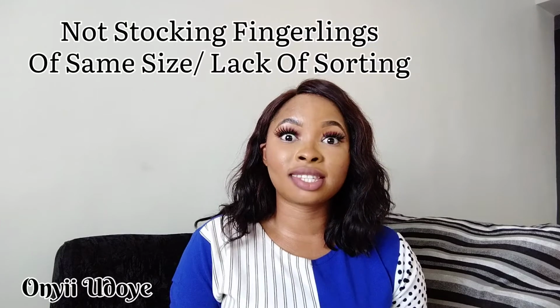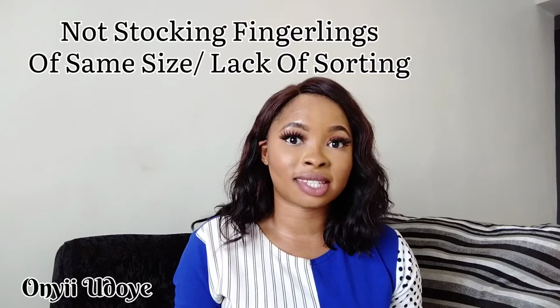Okay, so another point to note, or another thing that causes mortality rates in catfish fingerlings, is not stocking fingerlings of the same size. Now, lack of sorting is also lack of sorting. Now, when you don't stock fingerlings of the same size, it could lead to high mortality rates.